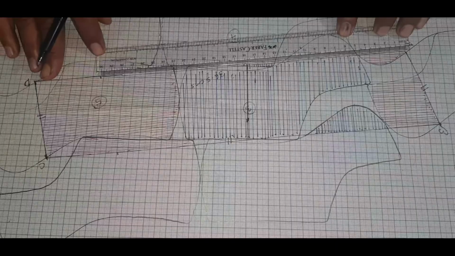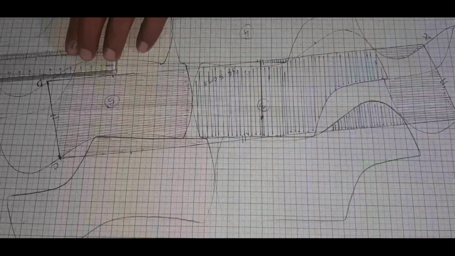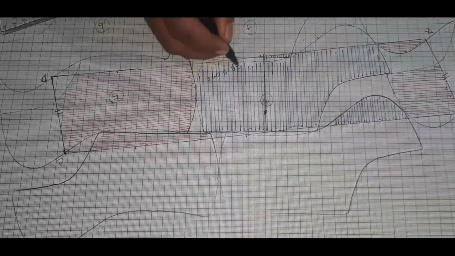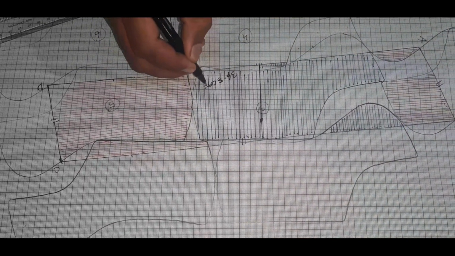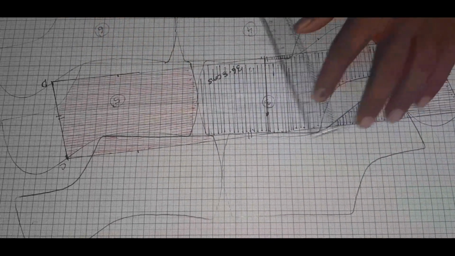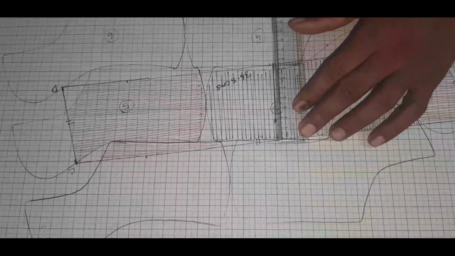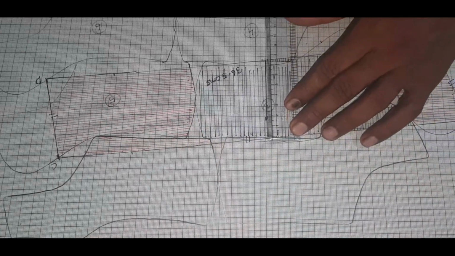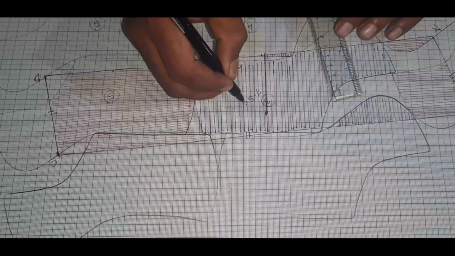I am measuring the baseline. This is the 30, and here I measure it is 36.5. This is 36.5 centimeters. So now I am measuring this height. Height is 7.5 centimeters.